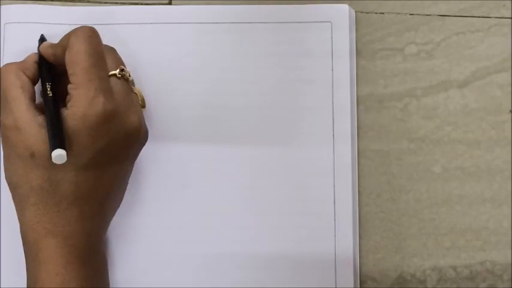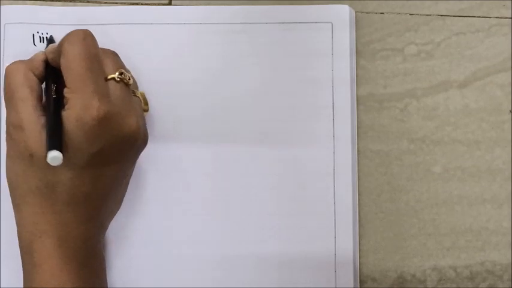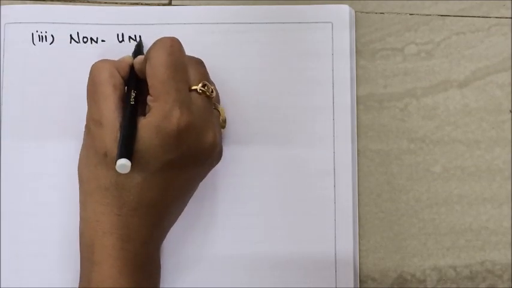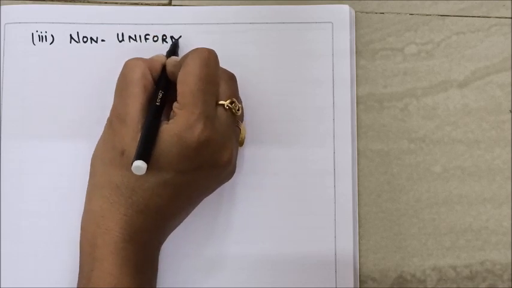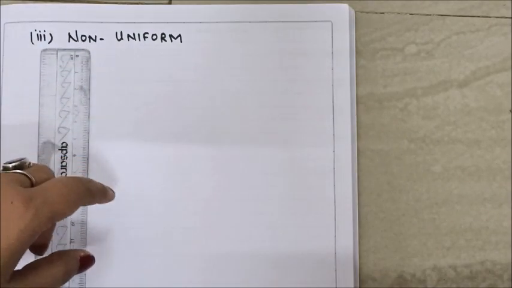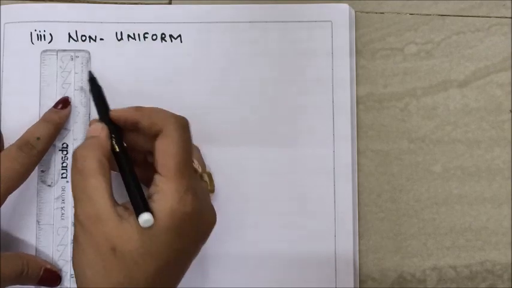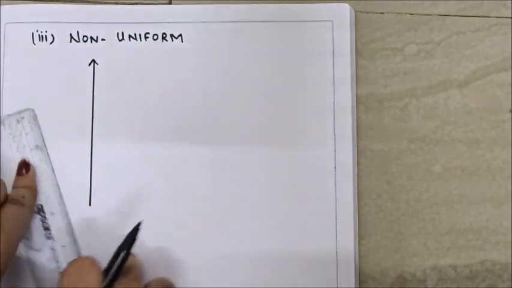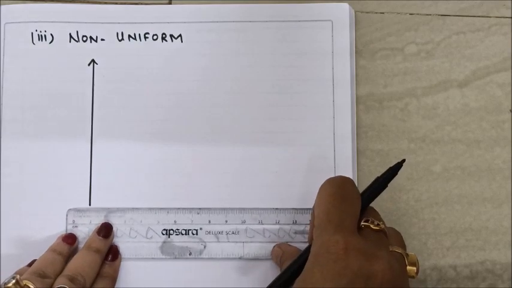Now the third graph in the distance time graph is for an object which is moving in a non-uniform motion. My third part of this DT graph is non-uniform motion, object in non-uniform motion. As per the definitions we have learned by now, an object is said to have a non-uniform motion when it covers unequal distance in equal intervals of time.